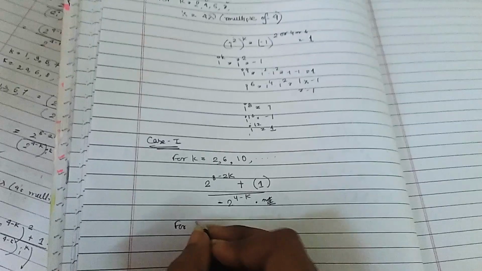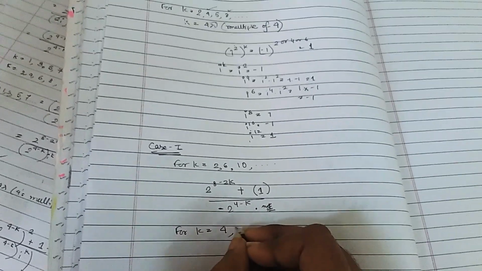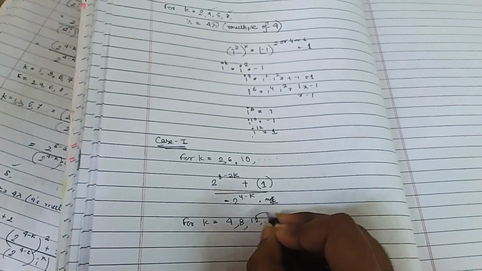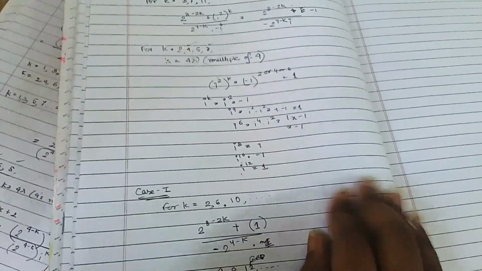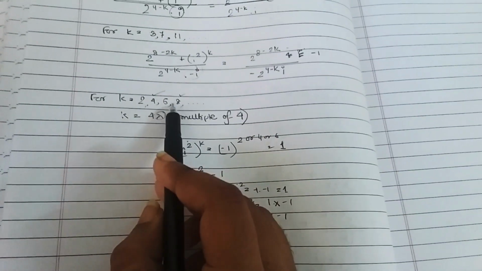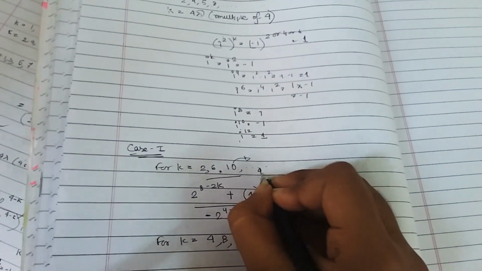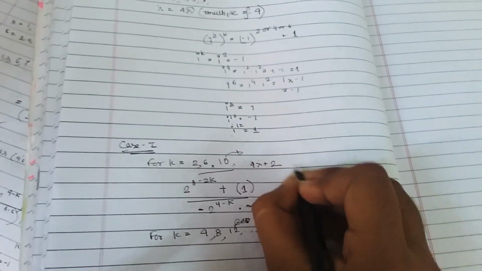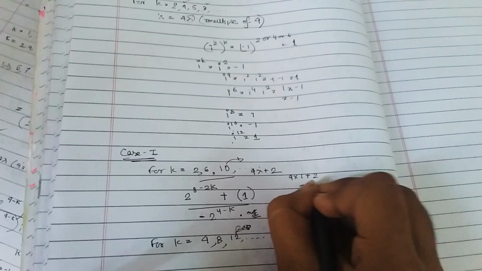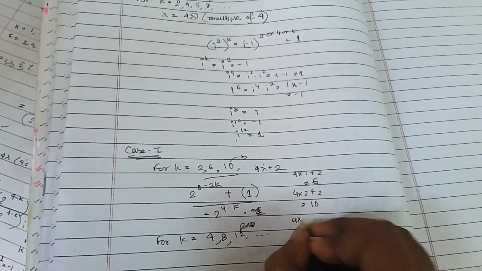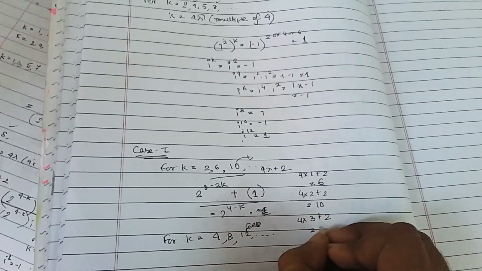So put this minus forward and just make this one disappear. Okay, now for k equals 4, 8, 12, what are these numbers? These are the multiples of 4, right? And what are these numbers? 4 into 1 plus 2 gives 6. 4 into 2 plus 2 gives 10. 4 into 3 plus 2, 14.